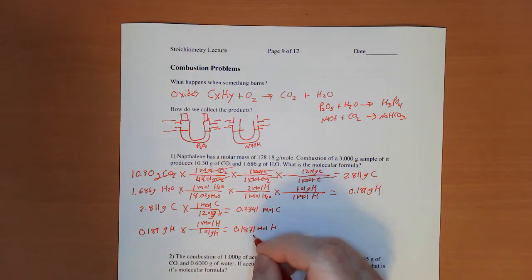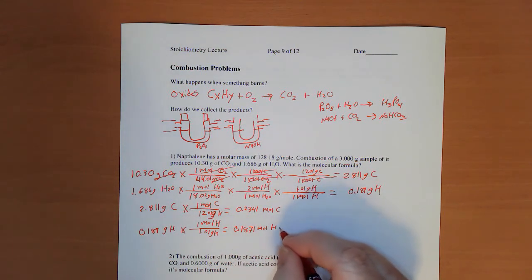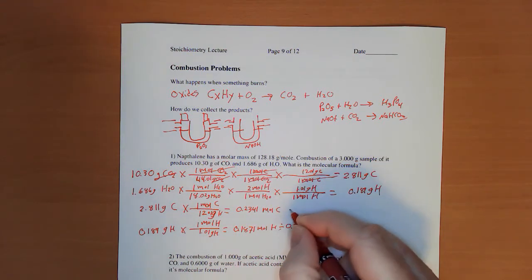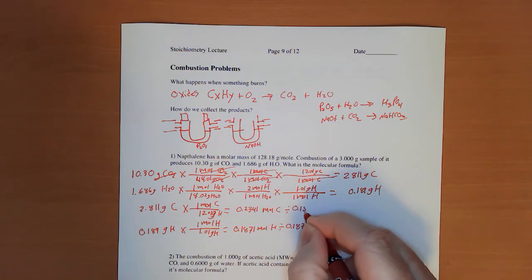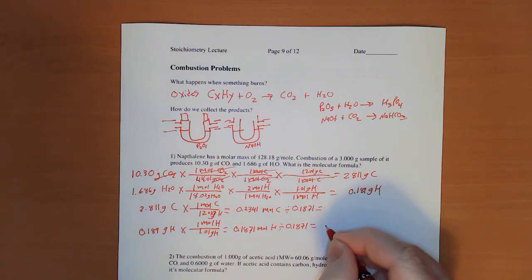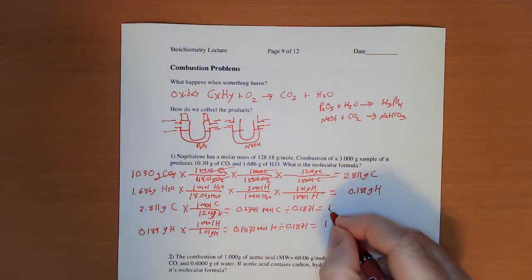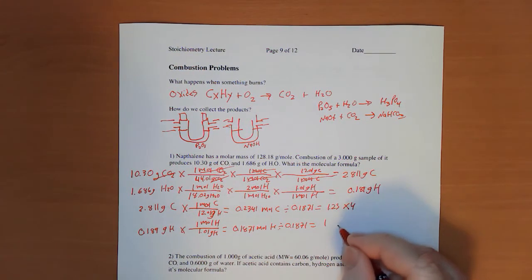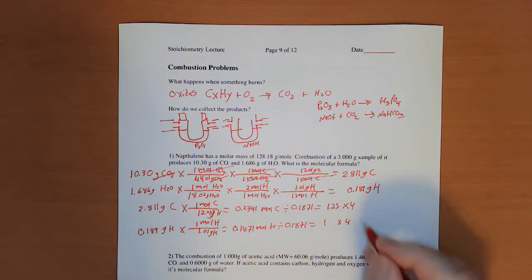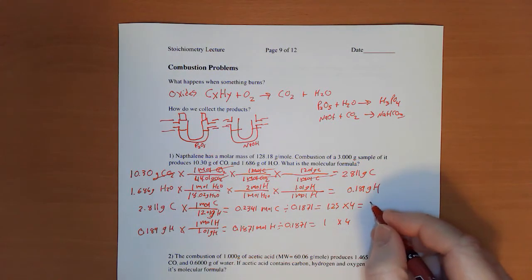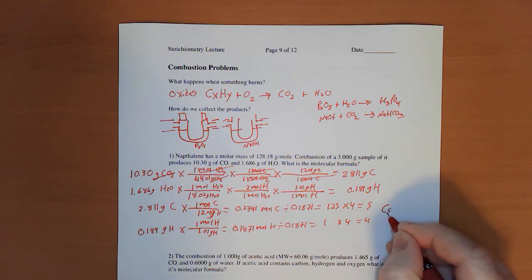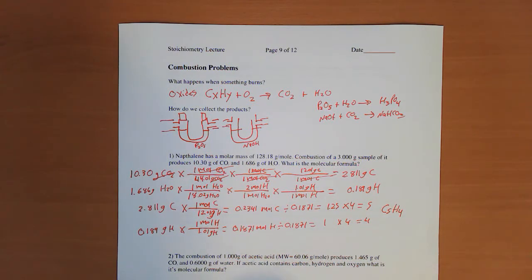I'm going to divide by the smaller number, which is the 0.1871. That equals 1, but this equals about 1.25. To get these to whole numbers, I'm going to multiply both by 4, because 1.25 is a fourth, and that equals 5, and this equals 4, so C5H4 is my empirical formula.